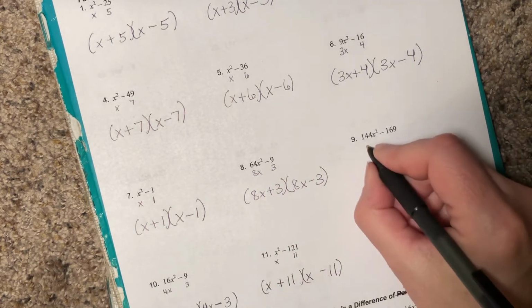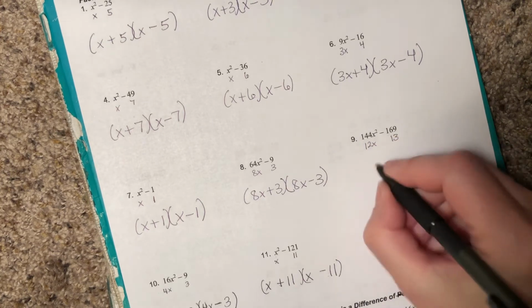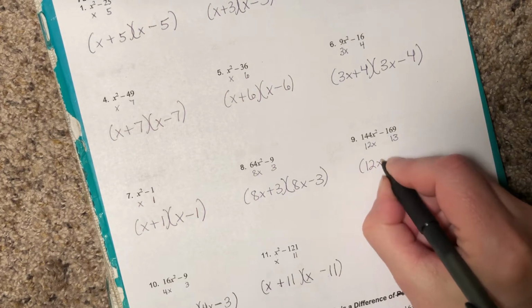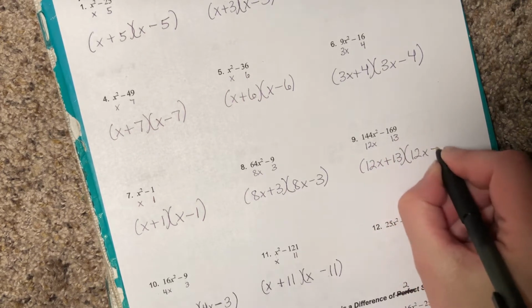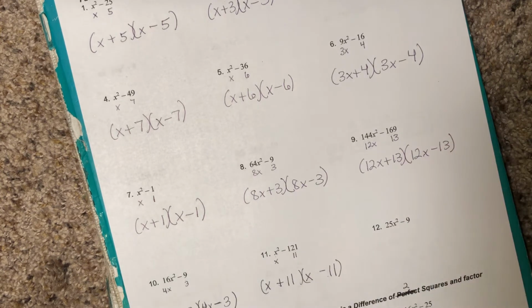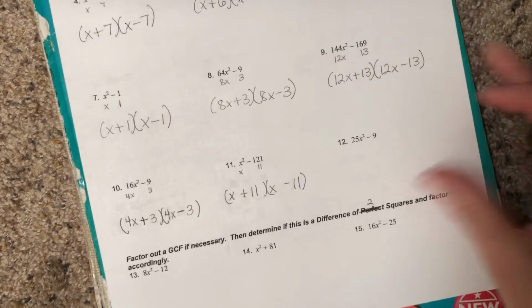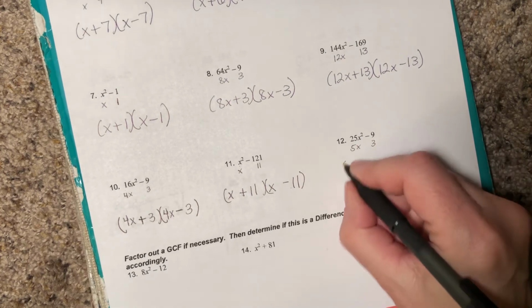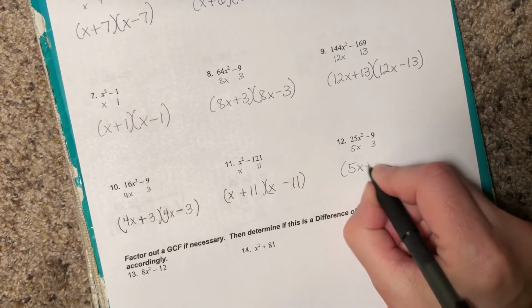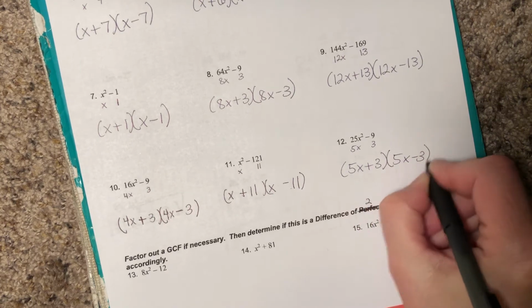And number 9, let's see, 12x, and 13 is the square root of 169, so 12x plus 13, 12x minus 13. Okay, then we did 10 and 11 together, so they're right there. And then number 12, we have 5x and 3 as the square roots, 5x plus 3, 5x minus 3.